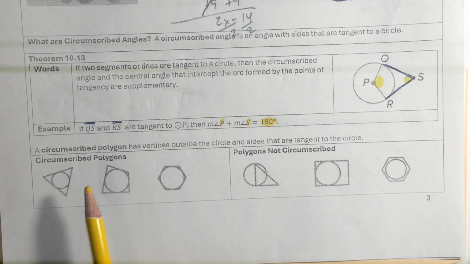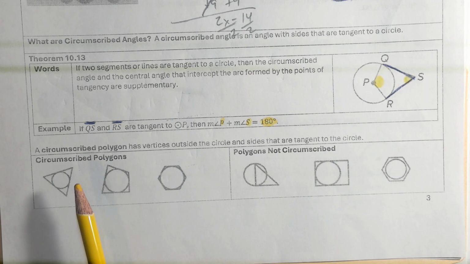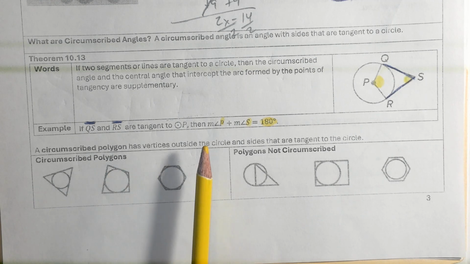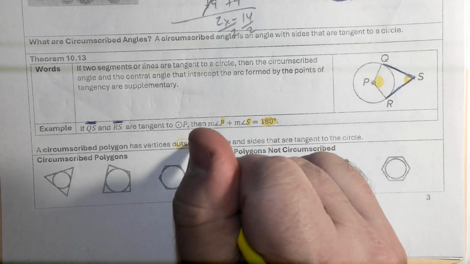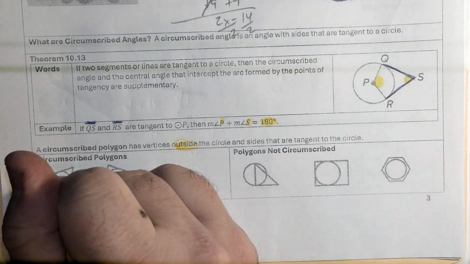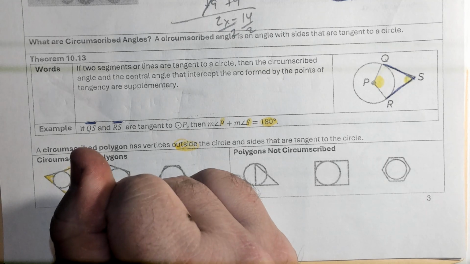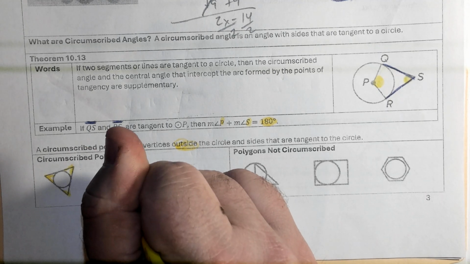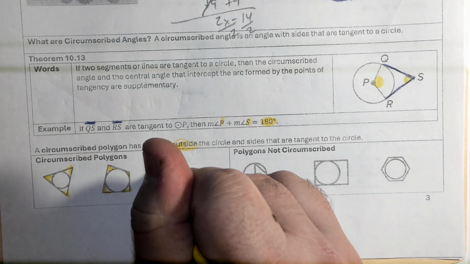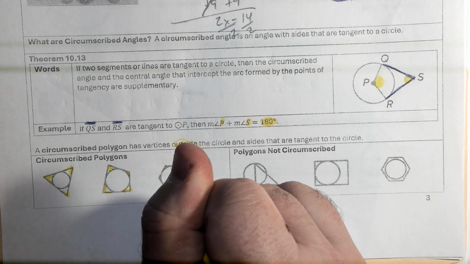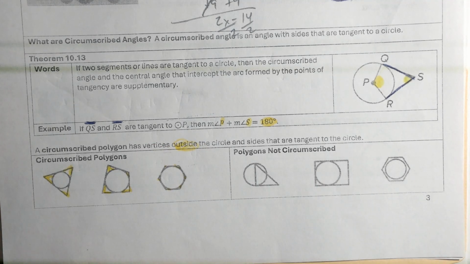Okay? Down here at the bottom, a circumscribed polygon has vertices outside the circle. Outside. Can't see it, but they are outside.